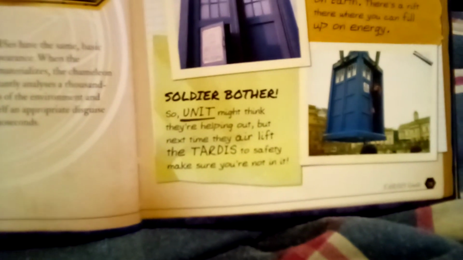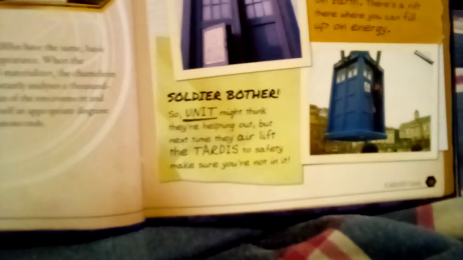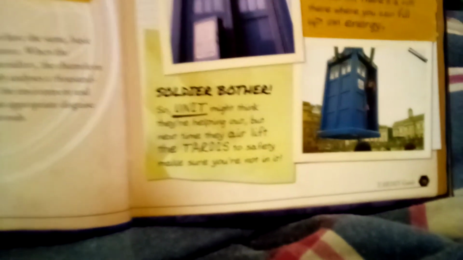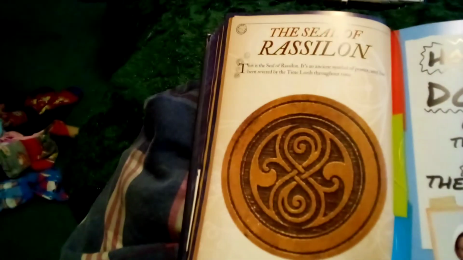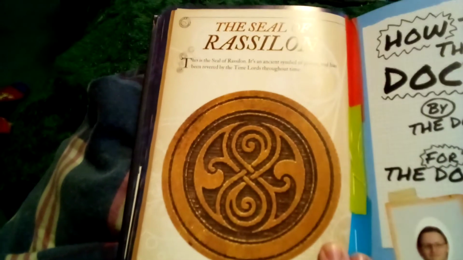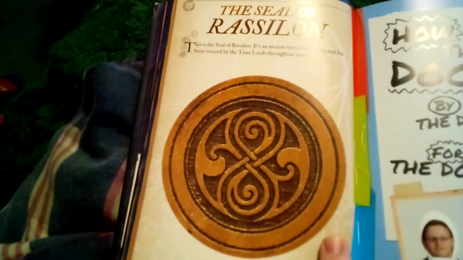And the Doctor has some trouble when it comes to UNIT. Then you have the so-called Seal of Rassilon, which, as it says, is an ancient symbol of power and has been revered by the Time Lords throughout time.